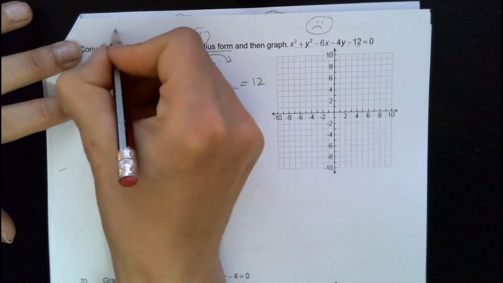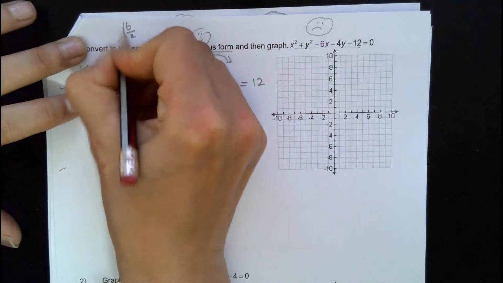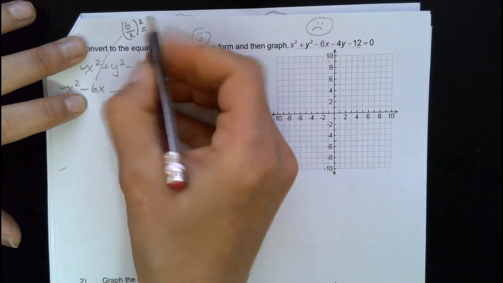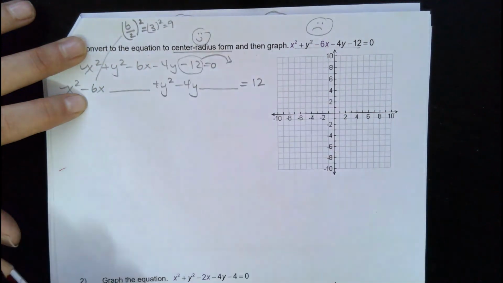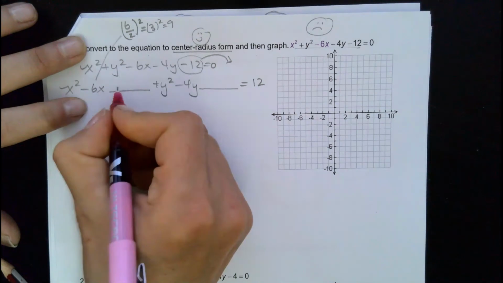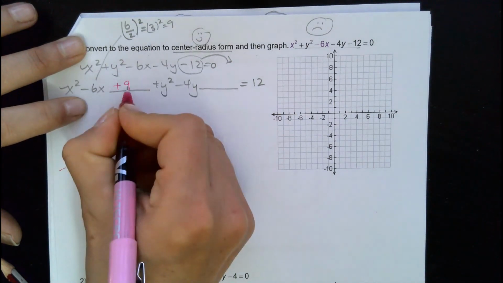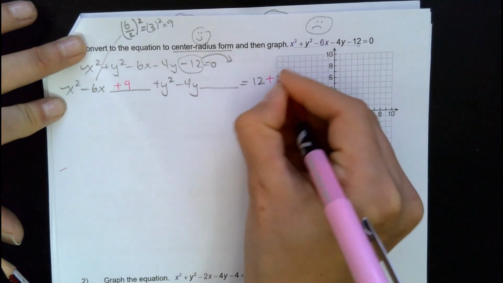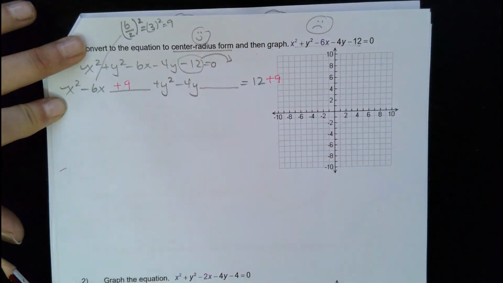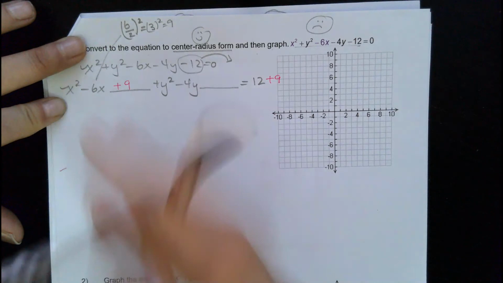So I take this number, I divide it by 2, and I square it. So that's 3 squared equals 9. So now, to make this a nice perfect trinomial, I have to put a 9 here. But if I put a 9 on this side of the equation, I have to put a 9 on that side of the equation. So now I'm going to do the y's.